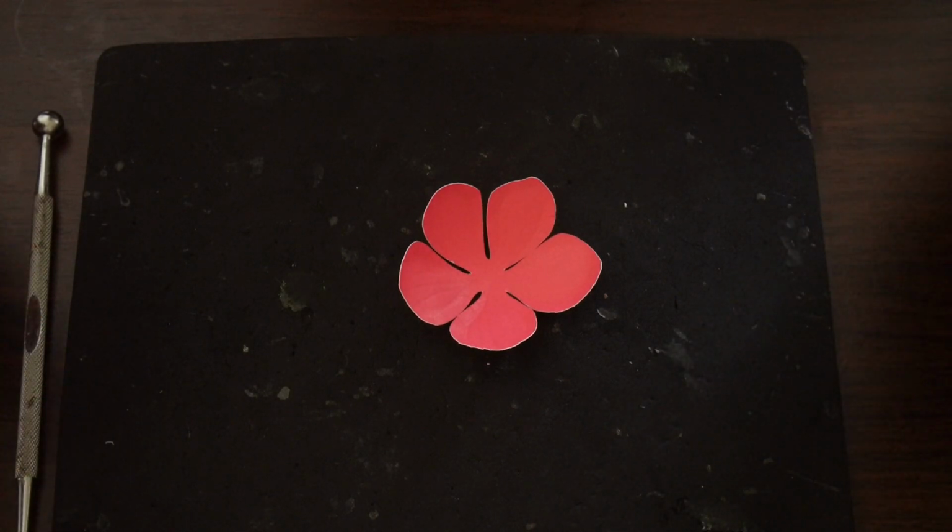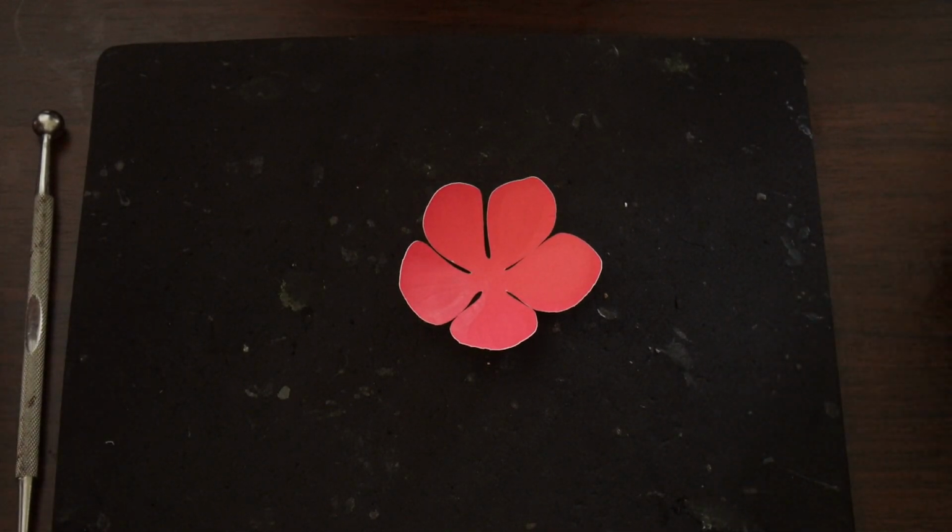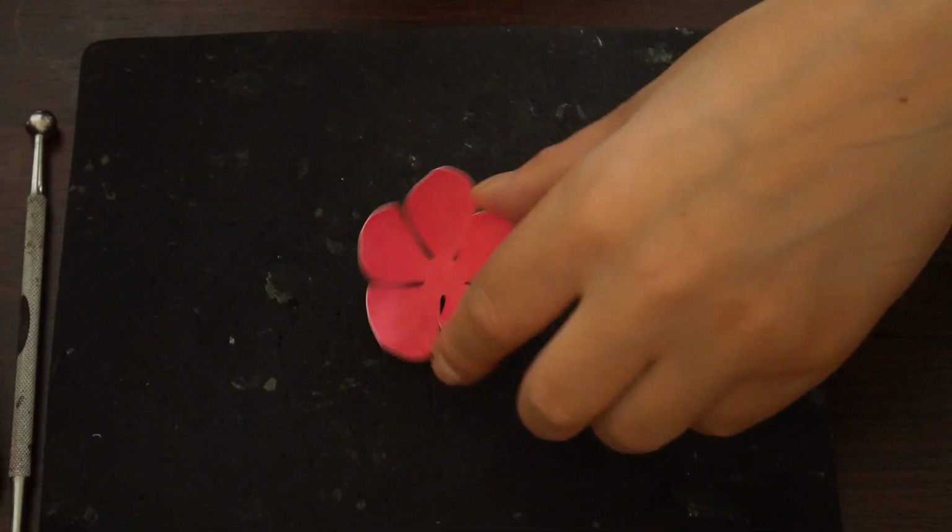You don't have to, by the way. You can use any flower you would like or have, and you think it will be pretty. Yeah, feel free to do that.